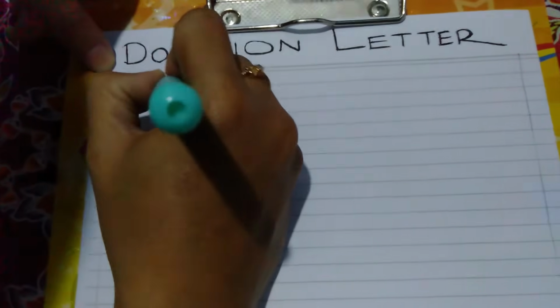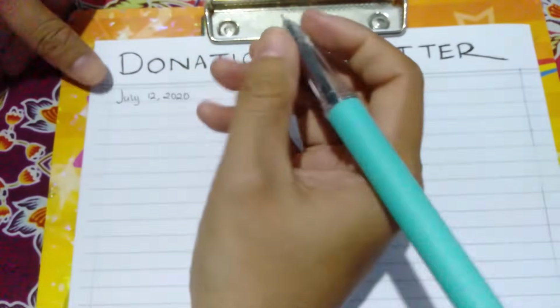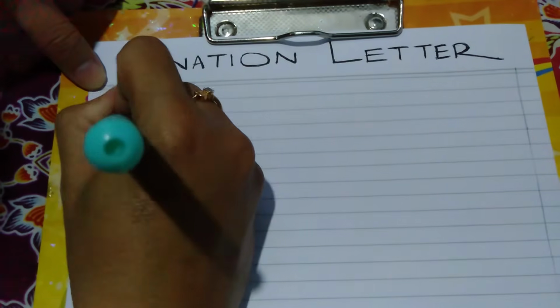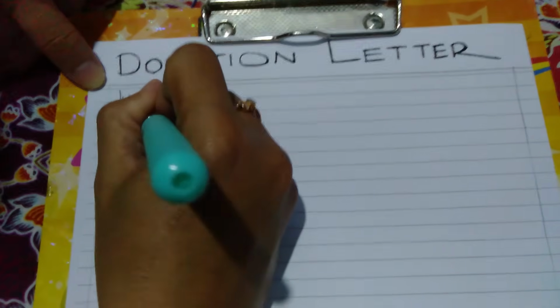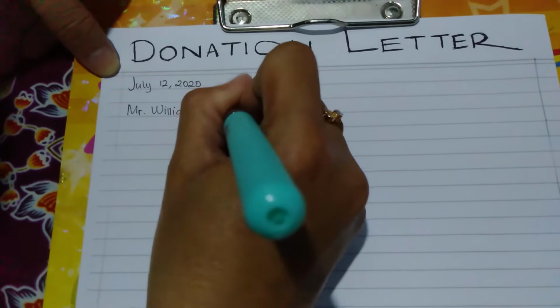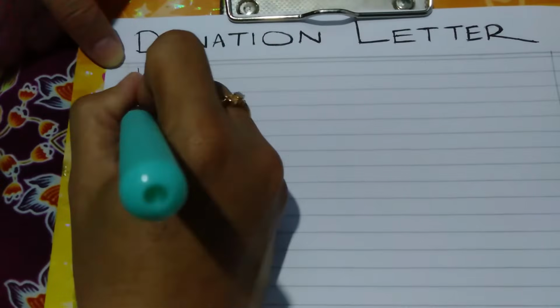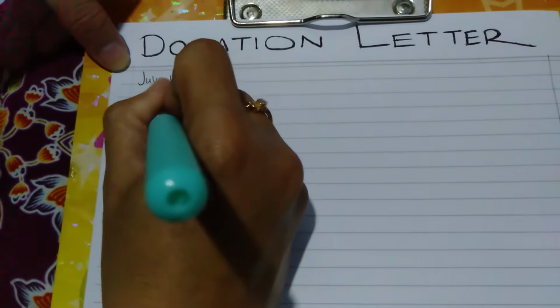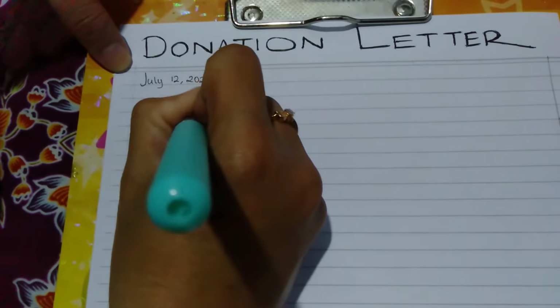Today I'm going to show you how to write a good and polite donation letter. First of all, you have to write the date and the month when you write the letter. Here I'm writing July 12, 2020.